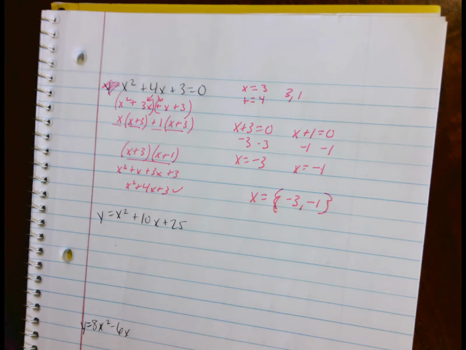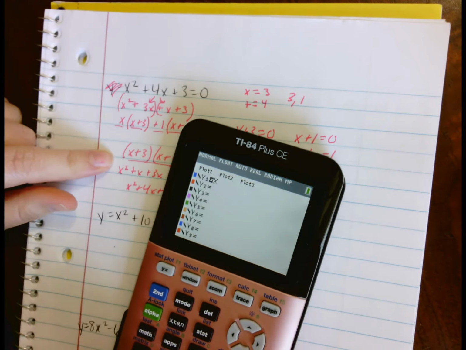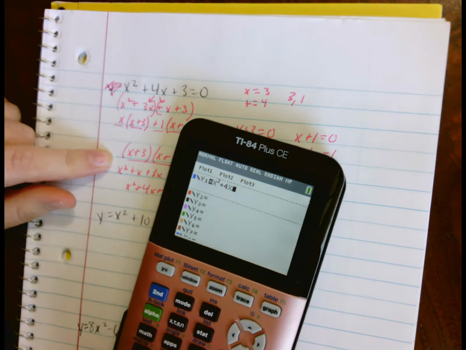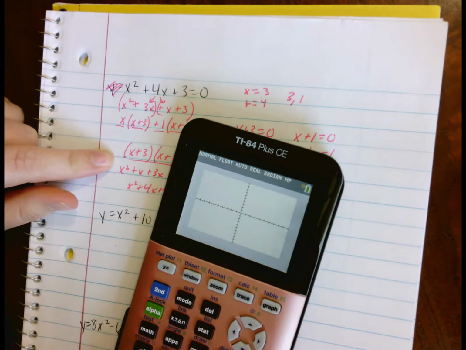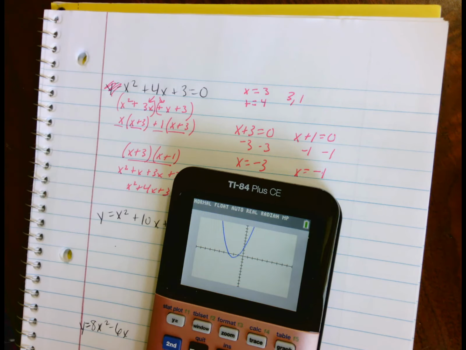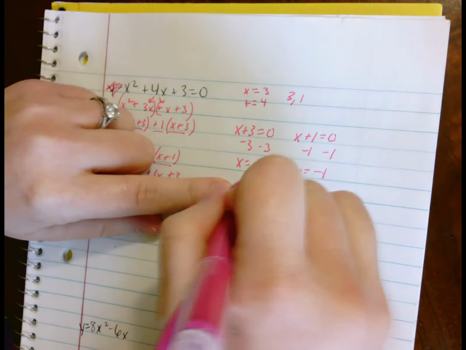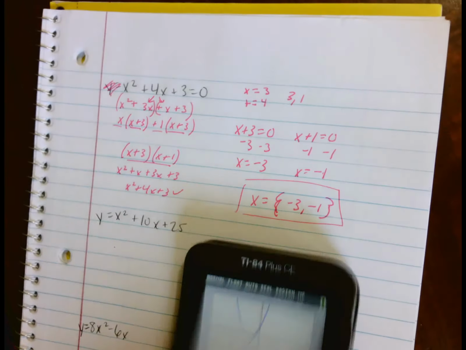And of course I can always check myself by plugging this into the calculator, so we'll do that very quickly. Let me just plug it in here. We're going to put in y is equal to x squared plus 4x plus 3. Graph it. And yes, it looks like we cross at negative 3 and at negative 1. So that's exactly what we want. That is the correct answer, and we are finished with a problem like that.